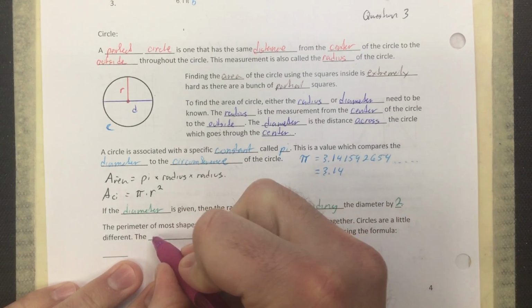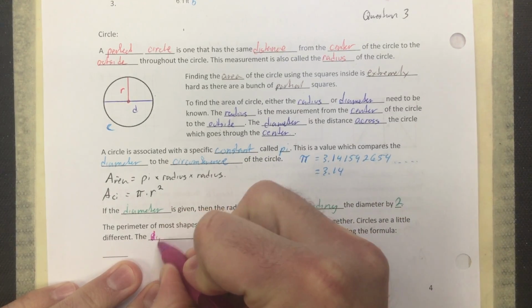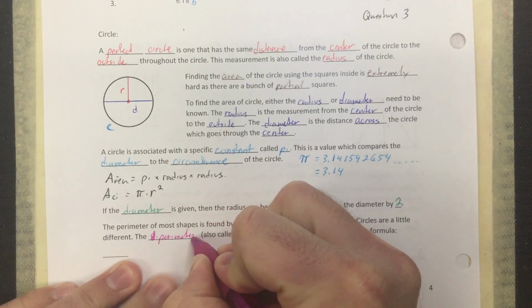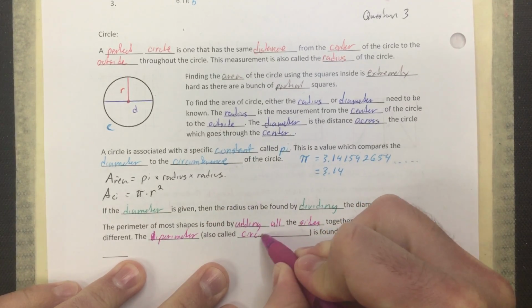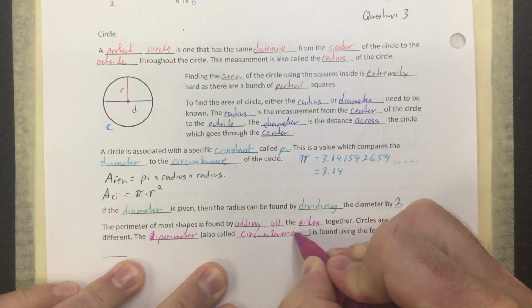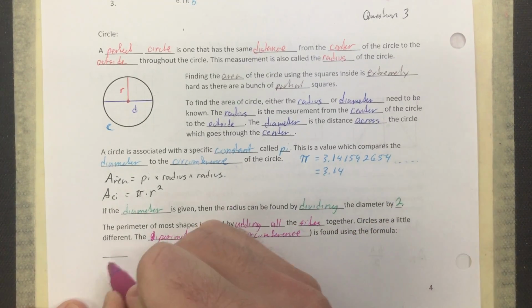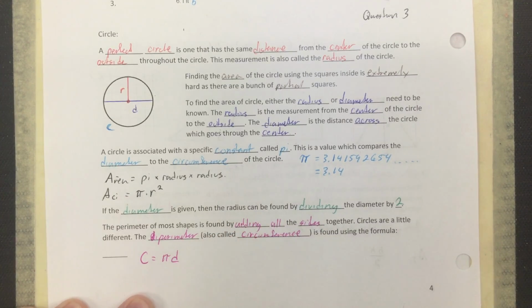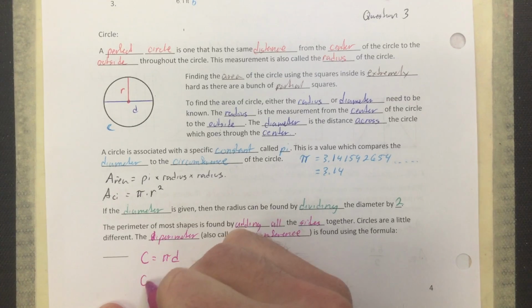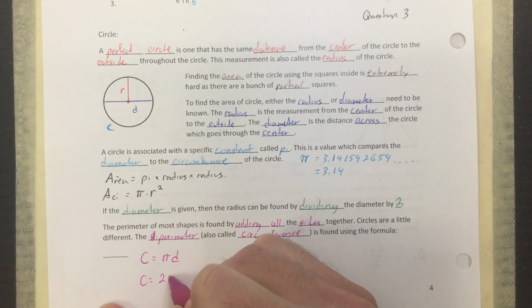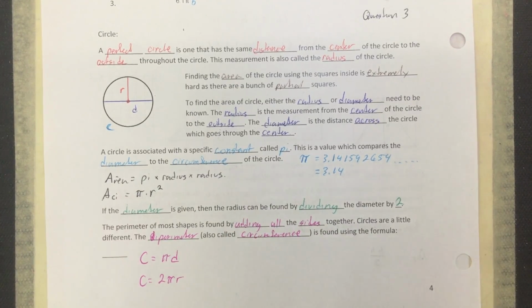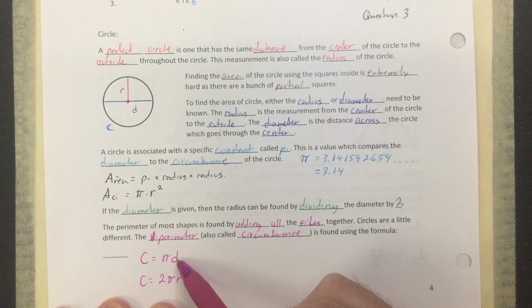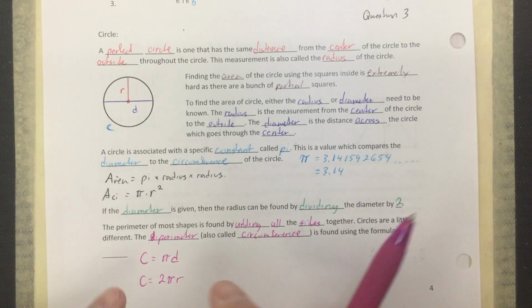The perimeter of a circle, which is also called the circumference, is found using this little formula. Circumference is equal to pi times the diameter, or circumference is equal to 2 times pi times radius. They're both the same thing. Diameter is the same as 2 times the radius, so we just plug it in like that. This gives us the circumference, or the distance around the circle.